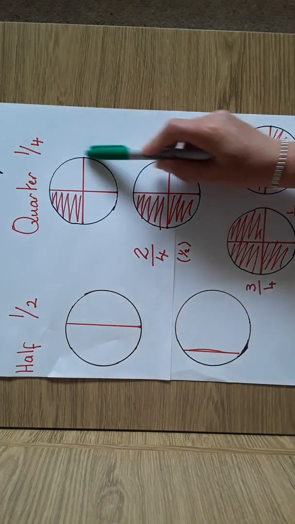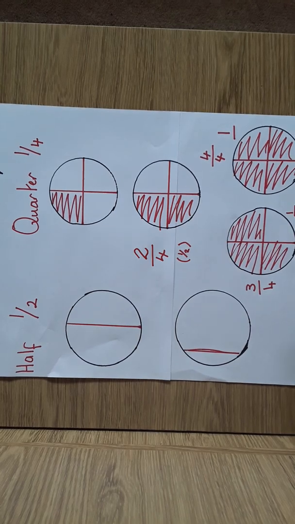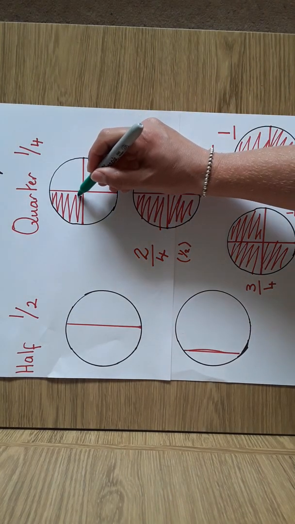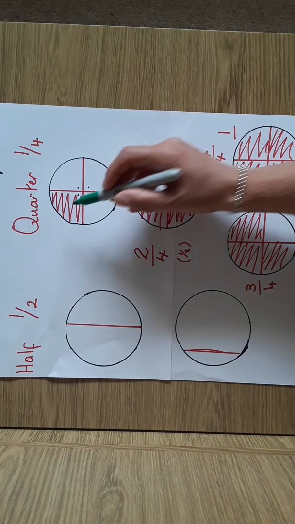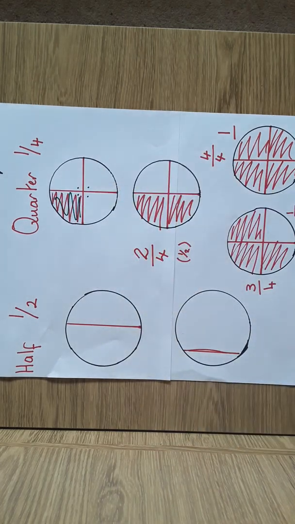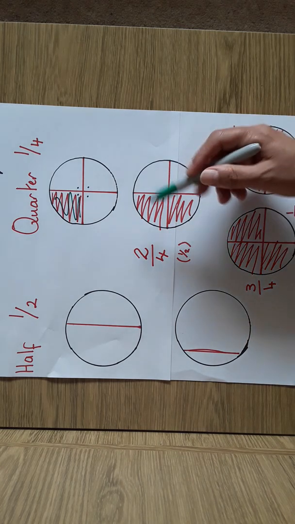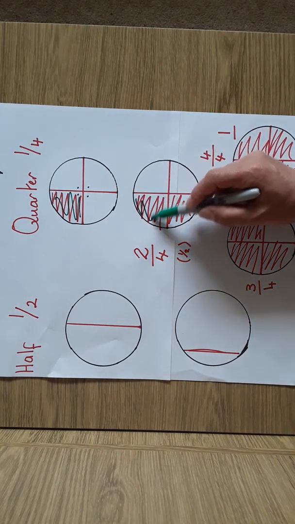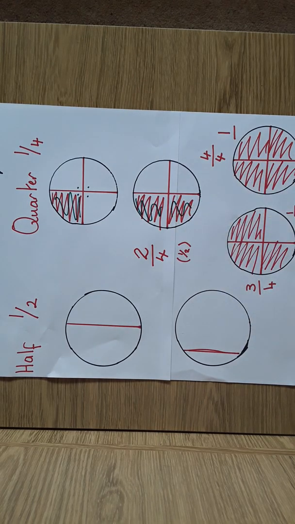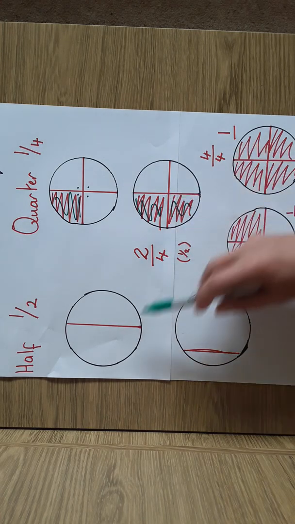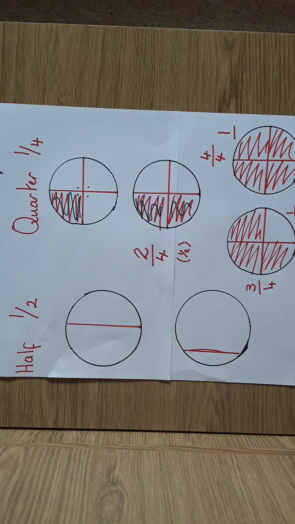So this is my first whole, my first circle, and I've split it up into 4 shapes. 1, 2, 3, 4. And then I've only coloured in 1 of the pieces, which means I've only got 1 of them and I've got 3 left over. Okay. If we were to have 2 quarters, again, I'd split my whole into 4 pieces, but this time I'd have 2 pieces, okay, which would give me 2 quarters. Now, some eagle-eyed pupils out there might realise that 2 quarters is the same as a half. It's equal to a half.